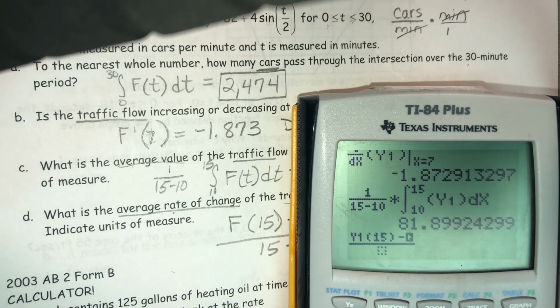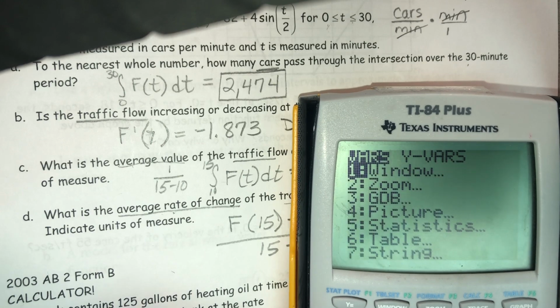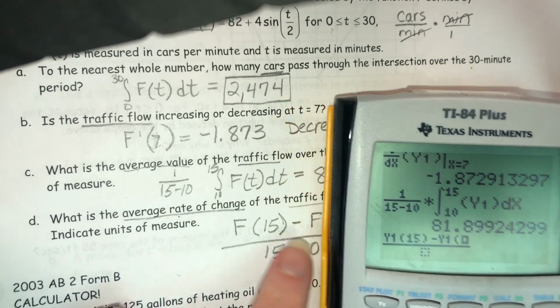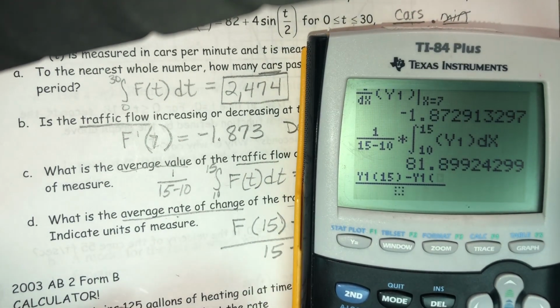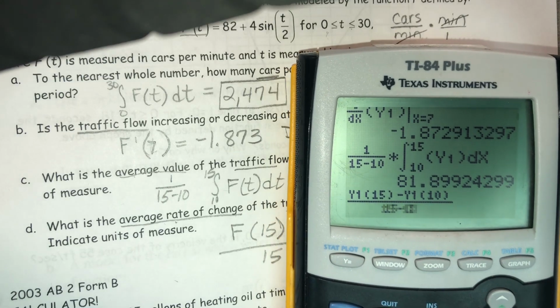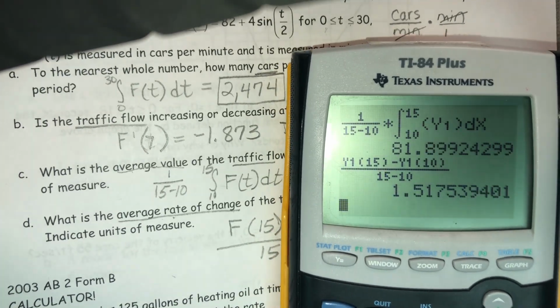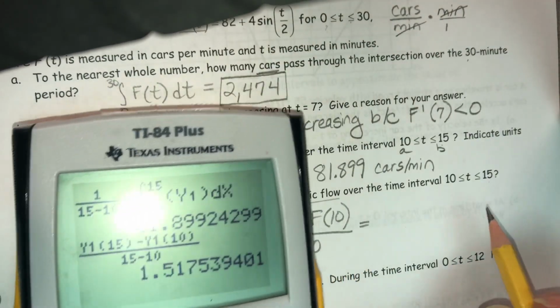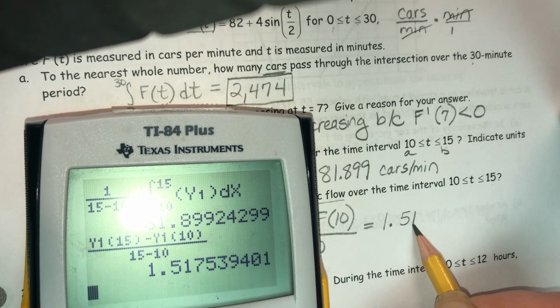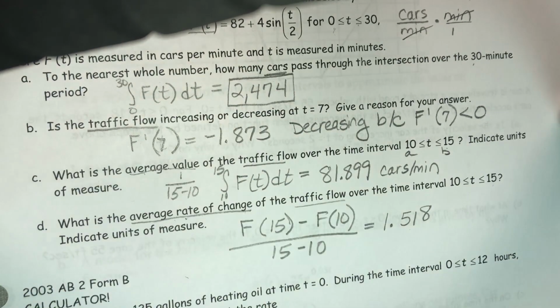Minus Y vars, function 1, evaluated at 10, divided by 15 minus 10. So this gives me 1.51, that's going to round to 8, okay?